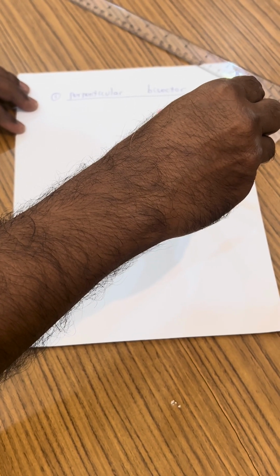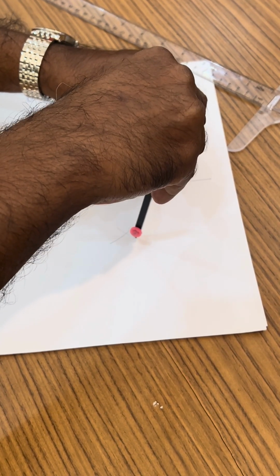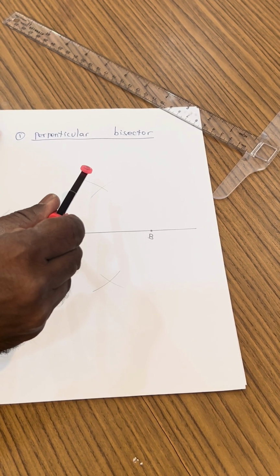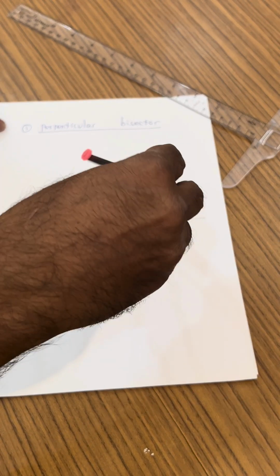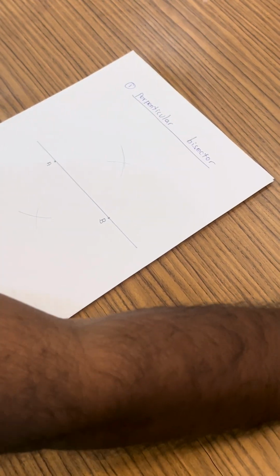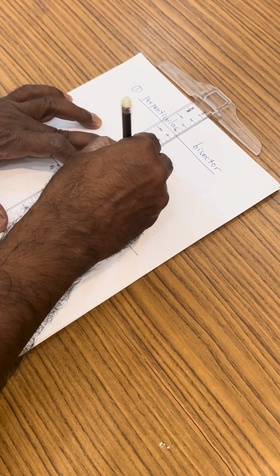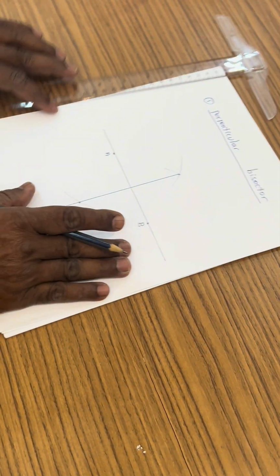Then don't disturb the compass. Keep it here and cut it. Cut it here too. Now, two points you have to note down. The arc should be a little lengthy, then only it will intersect in both cases. Now just connect the two points with a line, it is the perpendicular bisector.